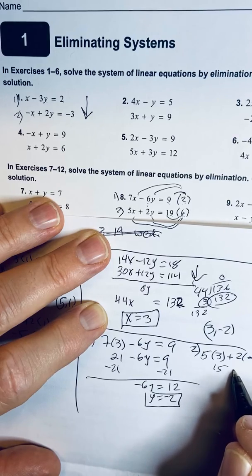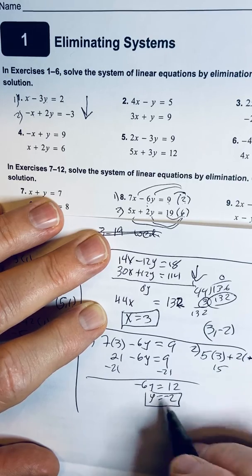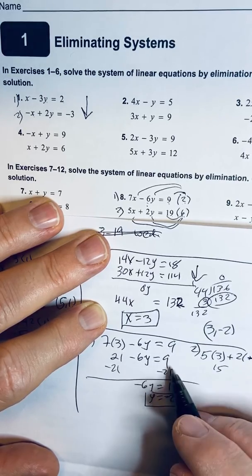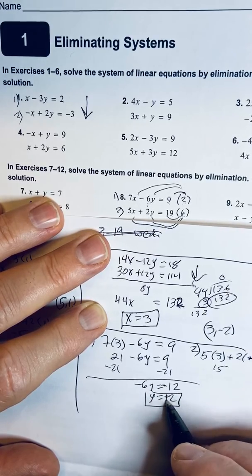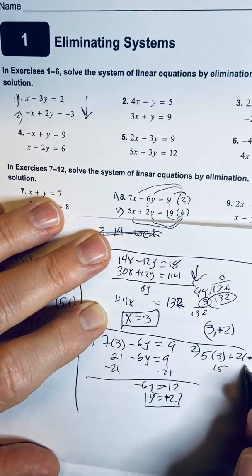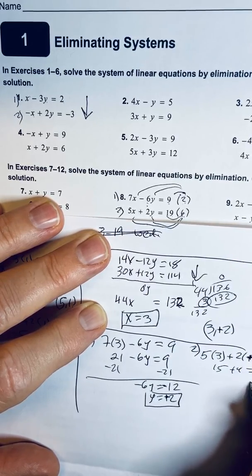15 minus 4... it's negative there. Negative 12 here. That's a positive 2, positive 2, plus 4 equals 19. So 19 equals 19.